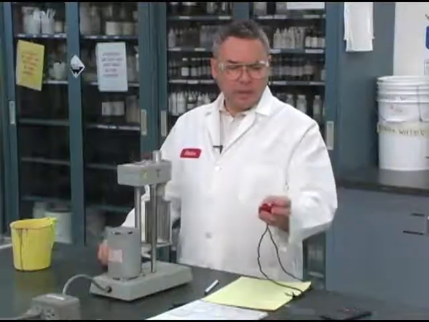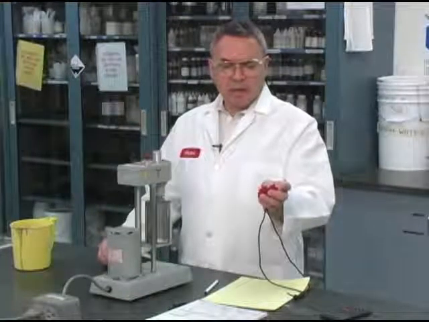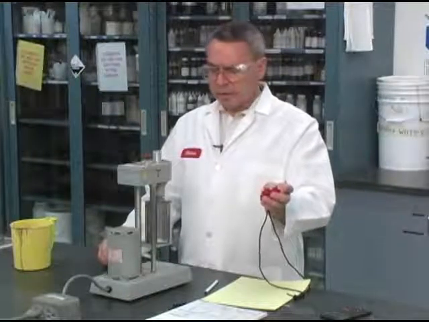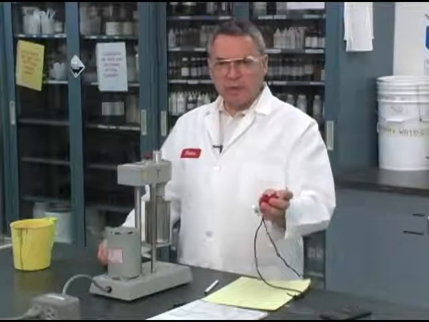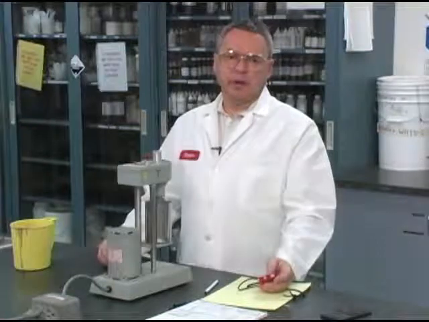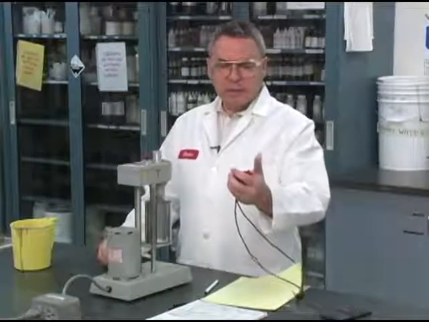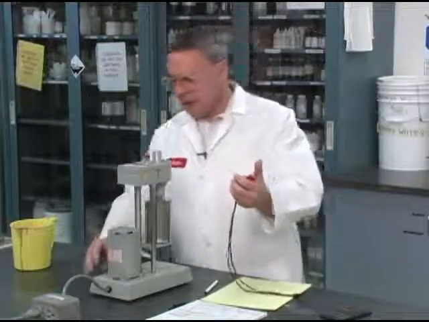So it's been 9 minutes, and I'm measuring the 10-minute gel. So in a few more seconds, I will have to go ahead and start this rheometer at the lowest velocity, which is 3 RPM. And I'm going to do that now.